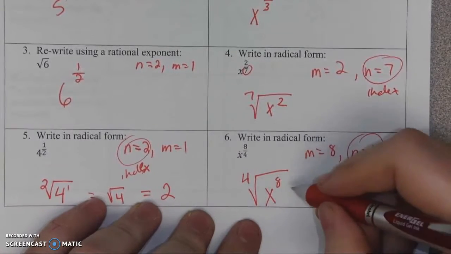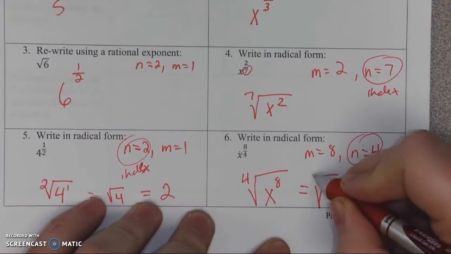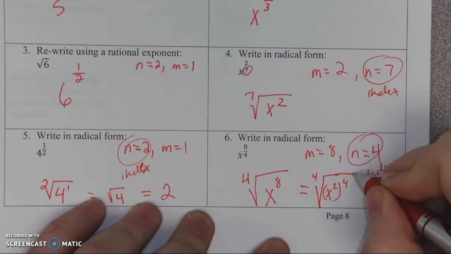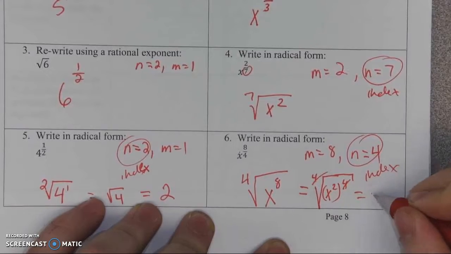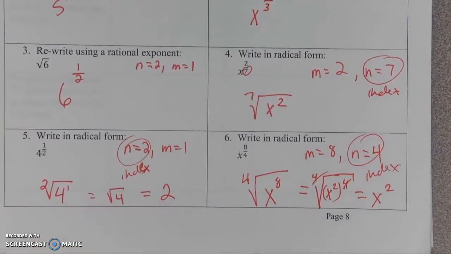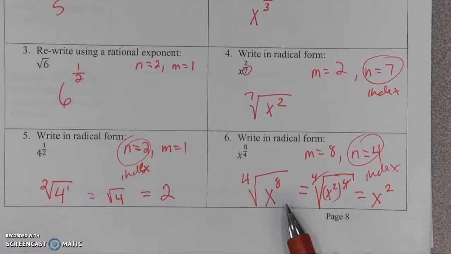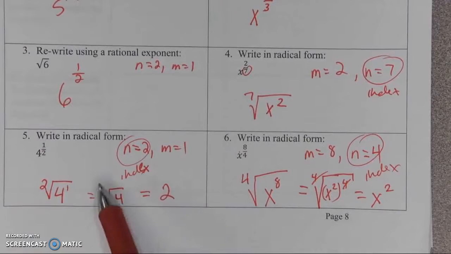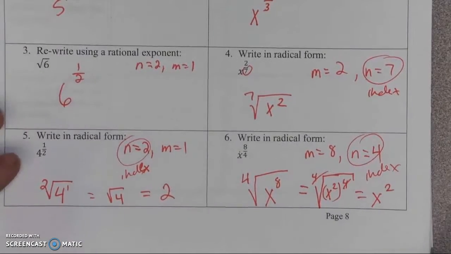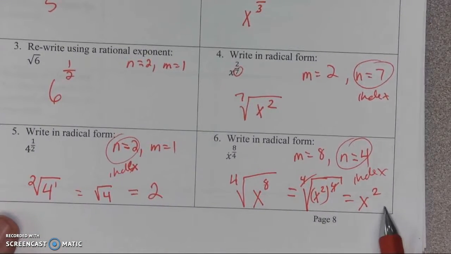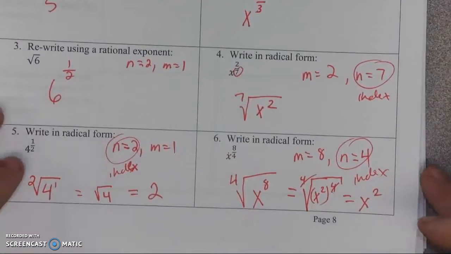So I could reduce this to be the 4th root of x squared to the 4th. These would cancel, and I would be left with x squared. The x squared would be the preferred answer. If you wrote this, you're technically not wrong, but if we want the fully simplified form, it would be x squared. They didn't ask for the fully simplified form, so I would accept this, but you really want to get in the habit of simplifying these.